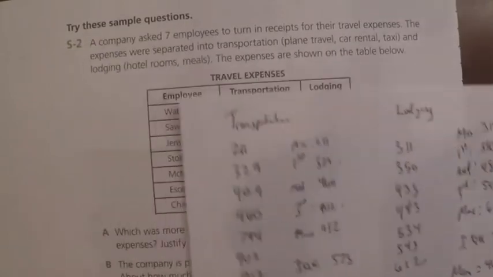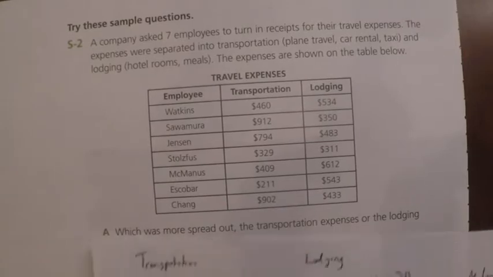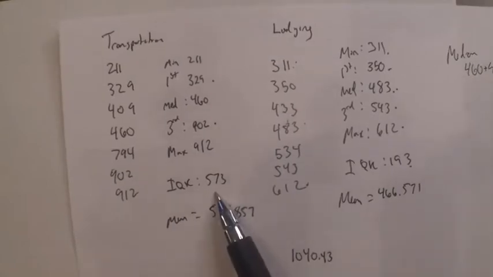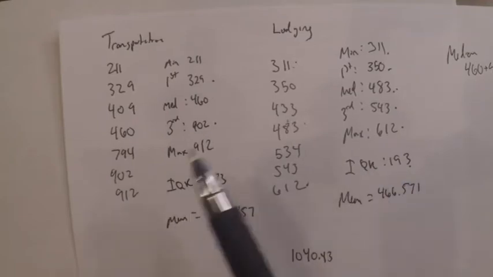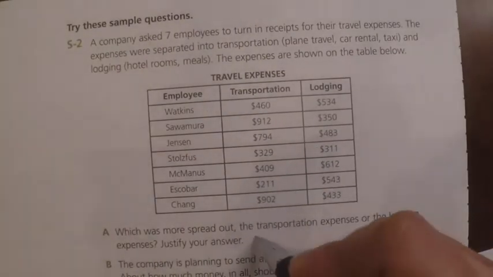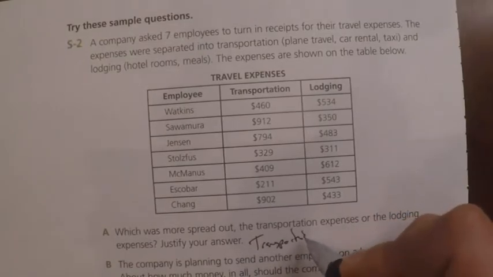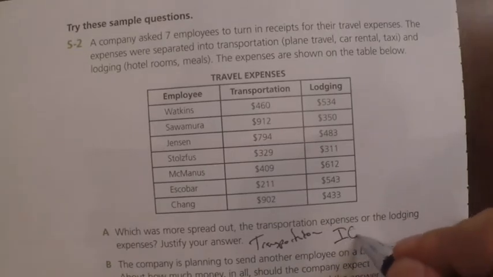So if we go back to the question, question A says, which was more spread out, the transportation expenses or the lodging? If we look at our interquartile range, the interquartile range for transportation was a lot larger than for lodging. So we would say that transportation was more spread out. All right, so we'd say transportation, and our reason would be that the interquartile range is greater.